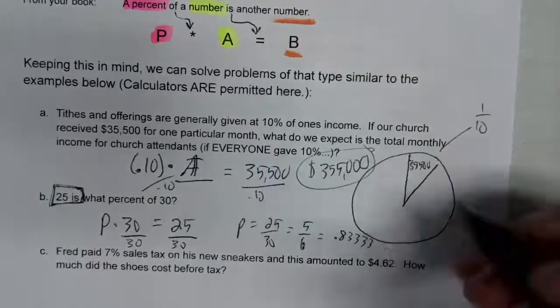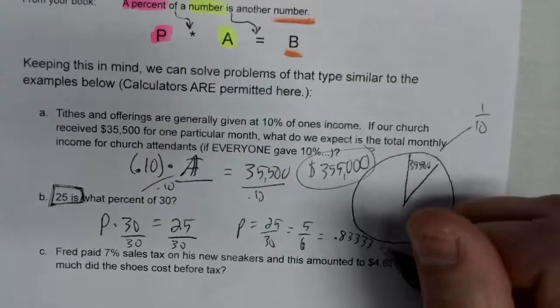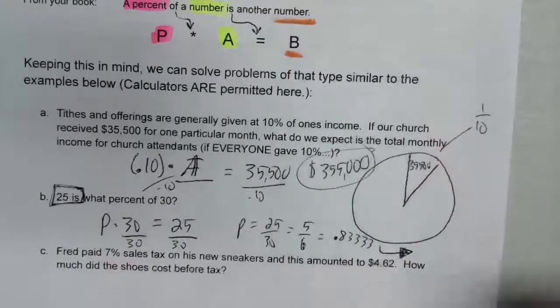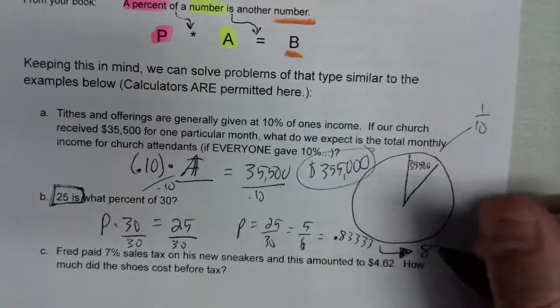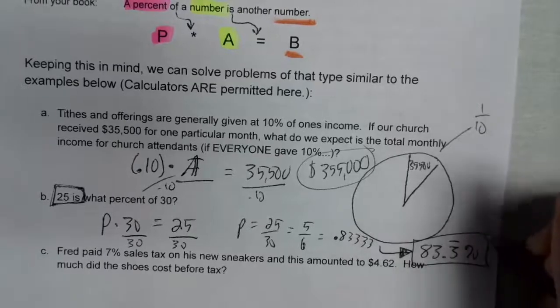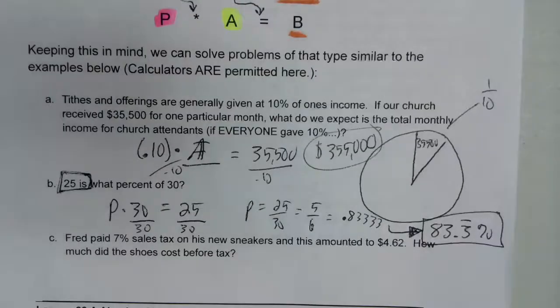0.83333. Keeps on going. So what is that as a percent? How do we convert that decimal number to a percent? It's 83%. It's 83, and then we're going to put the little bar over there, like that. Our calculator would be able to show us that, though, okay?